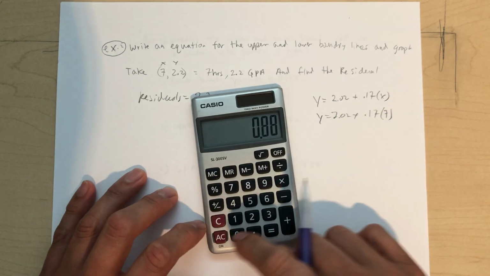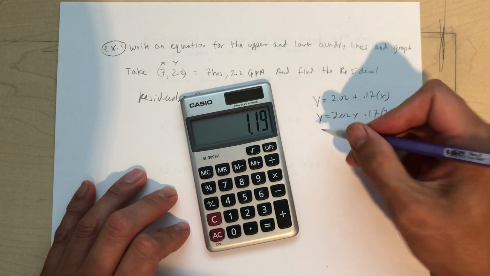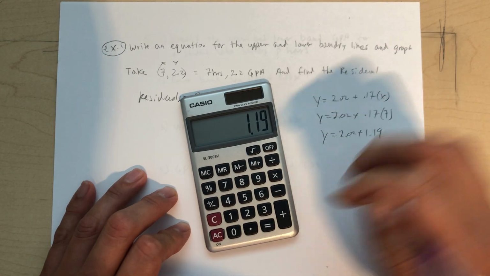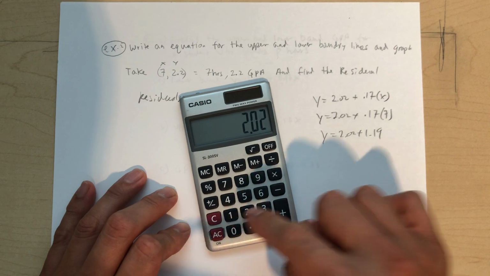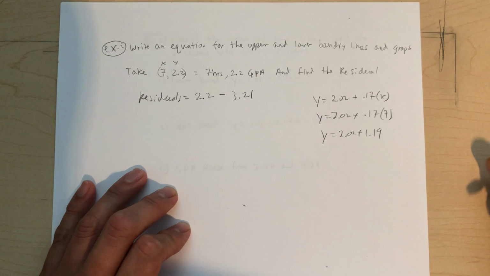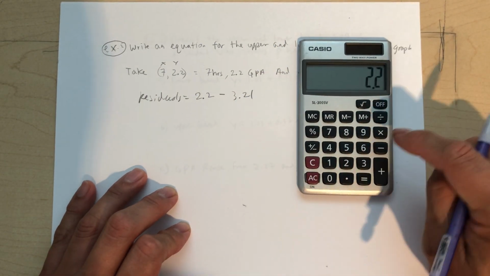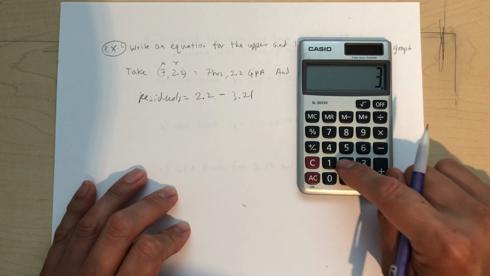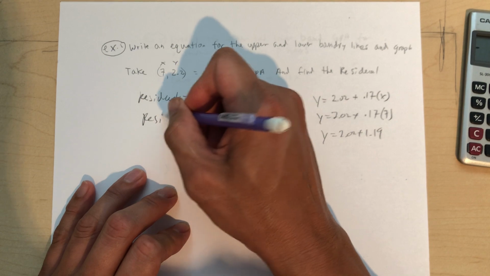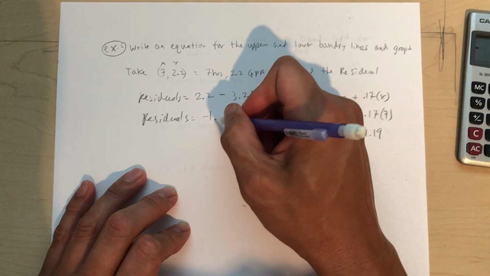Again, I'm going to use my calculator to speed things up. 0.17 times 7 gives 1.19, plus 2.02 gives 3.21. Now I'm going to subtract those two. I know it's going to be negative: 2.2 minus 3.21 gives 1.01. So my residual for this point is negative 1.01.